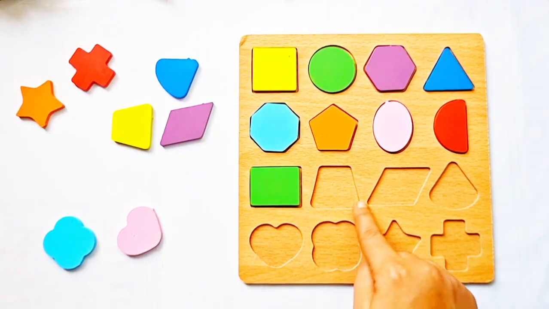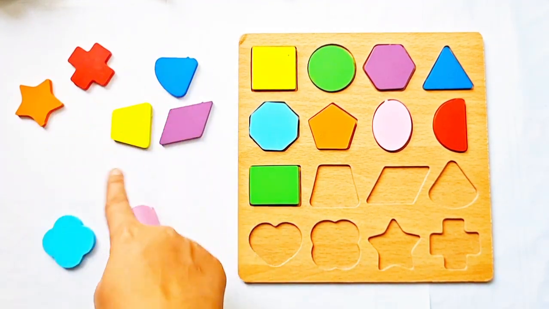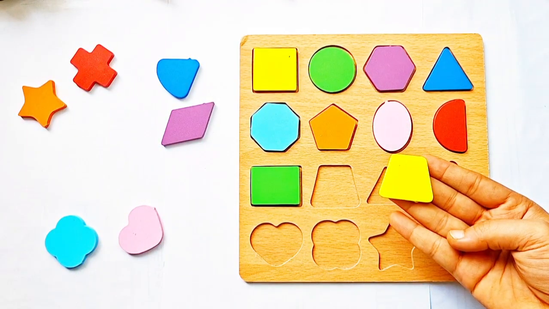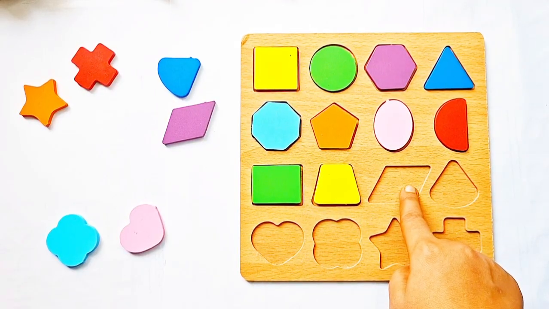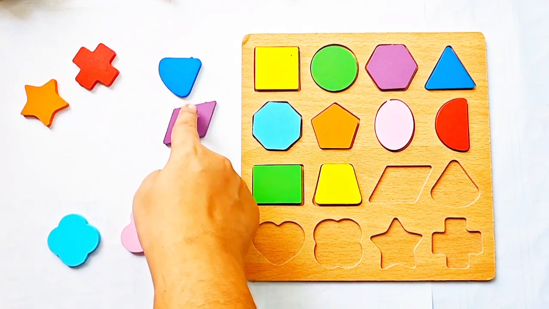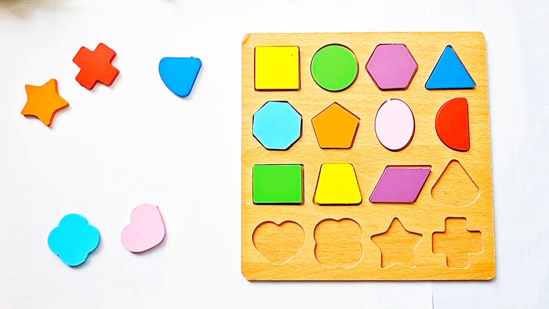Next is trapezoid. Let's find. Yes, this one is trapezoid. Next is parallelogram. Let's find this one. Yes, parallelogram.